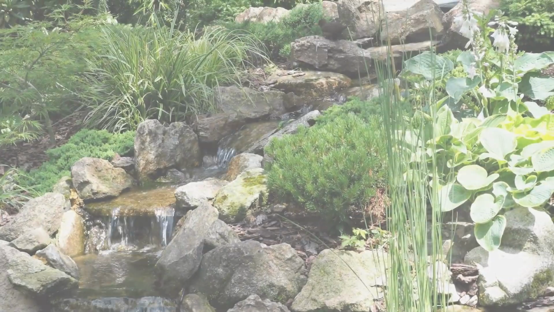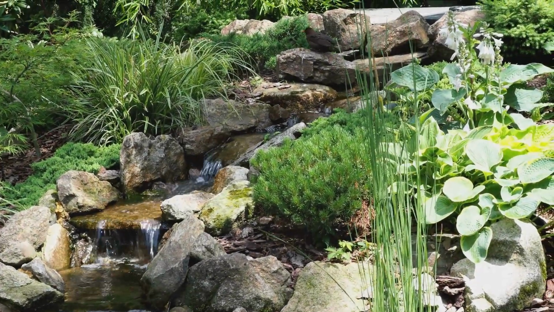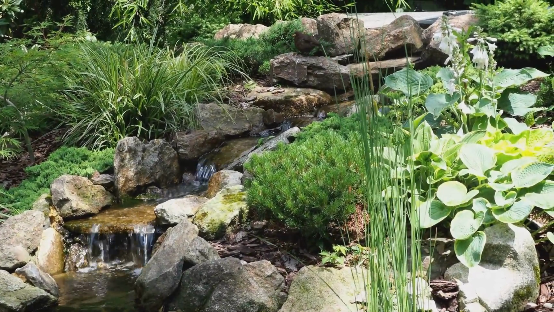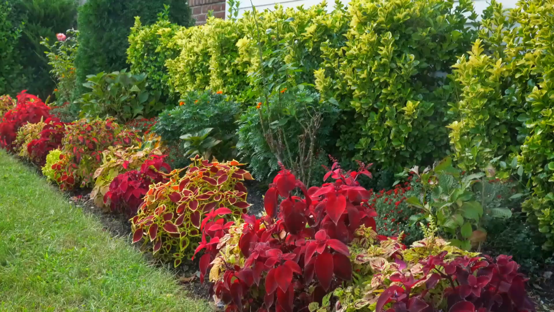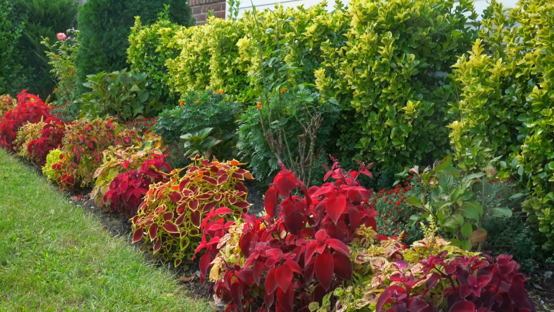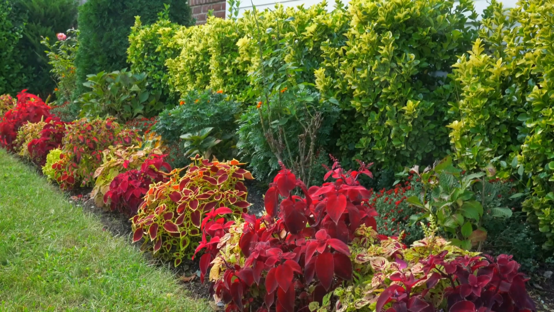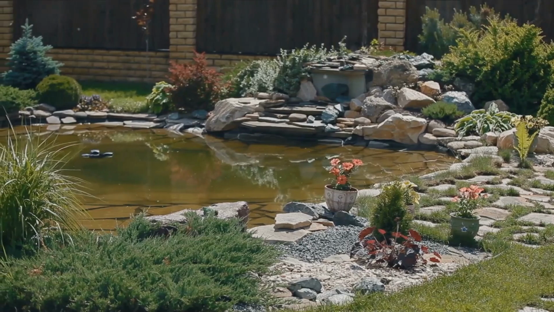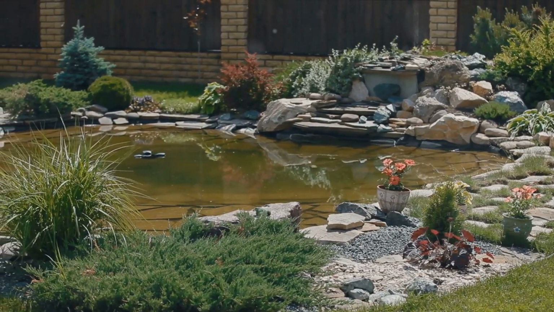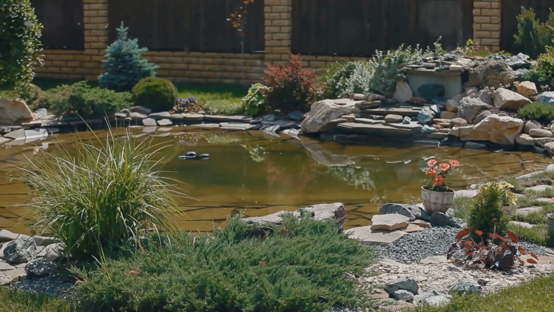Gardens are more than just spaces. They're canvases for creative expression. Each plant, each stone, each stream of water is a brushstroke, painting a picture that is uniquely yours. A medley of texture, color, and form, your garden is a living, breathing work of art that evolves with each passing season.